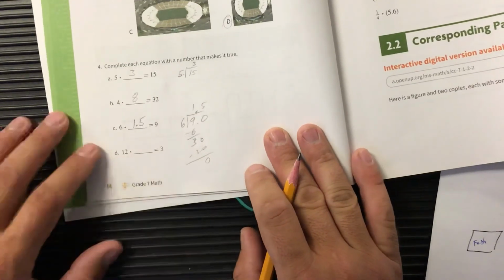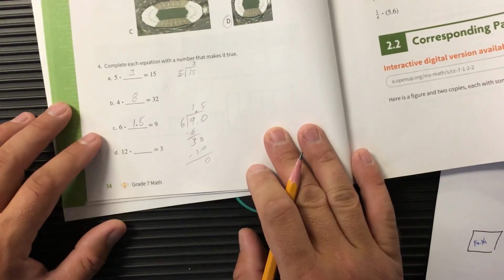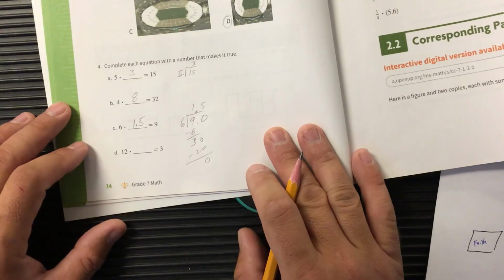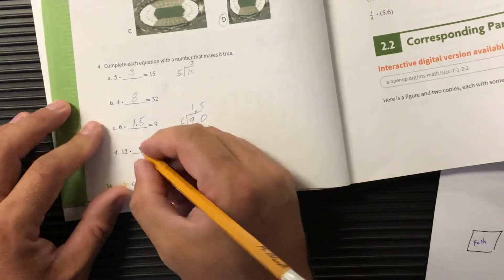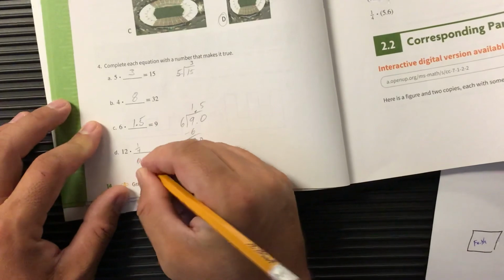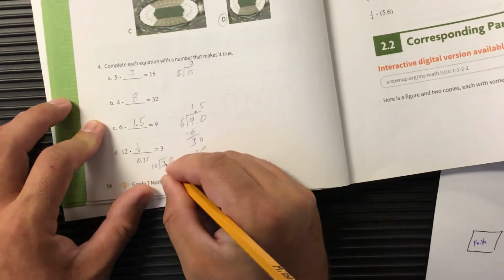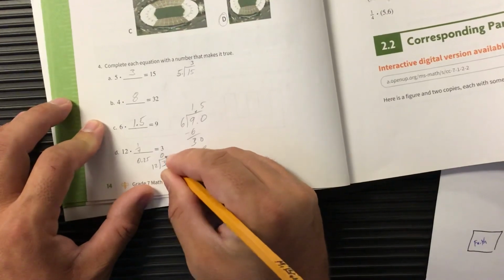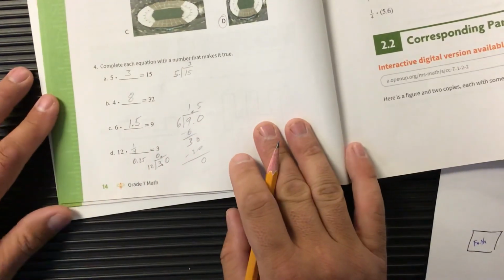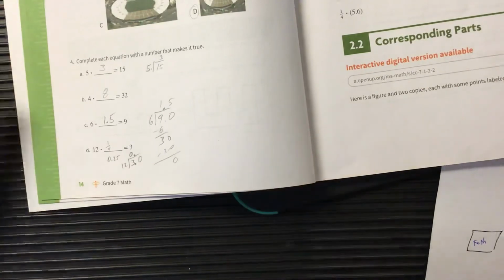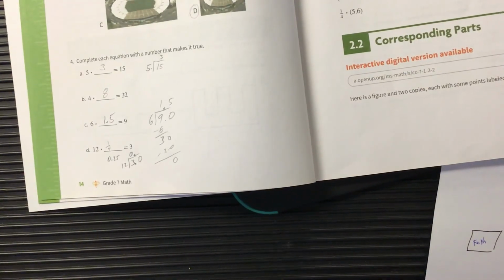The last one, probably the trickiest. Boston, did you get that one? 1/4. Or 0.25. Again, if you couldn't see it, guys, you take 3 divided by 12. You will get the answer, 0.25. Any questions on that first homework assignment?